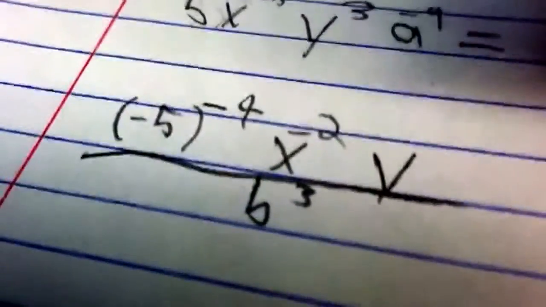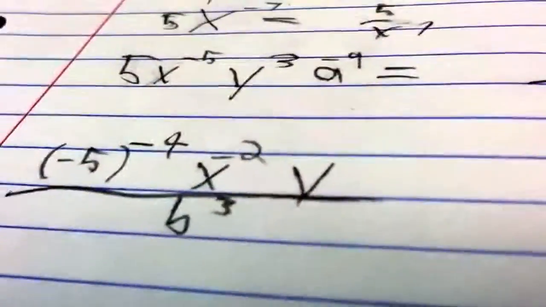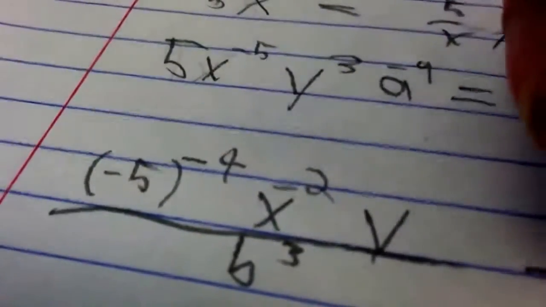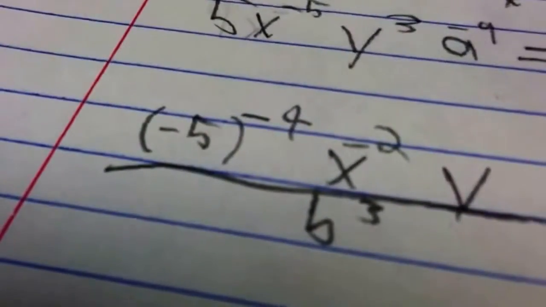Negative 5 to the negative 4th, x to the negative 2nd, and y to the 1st, 5 to the 3rd. So that's negative 5 to the negative 4th. That's going to go on the bottom. Always keep that parentheses.